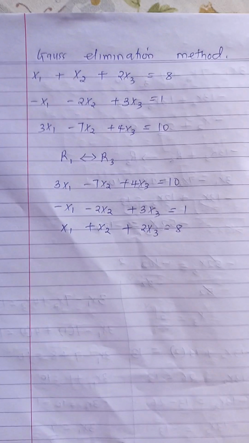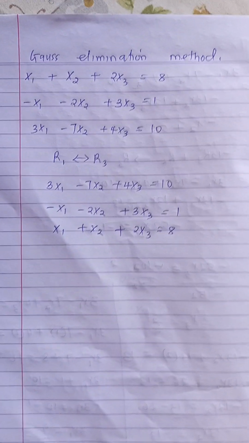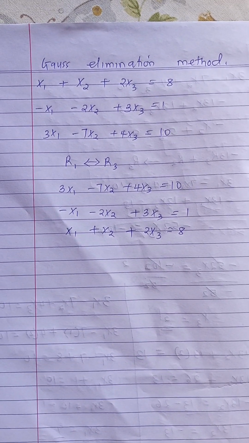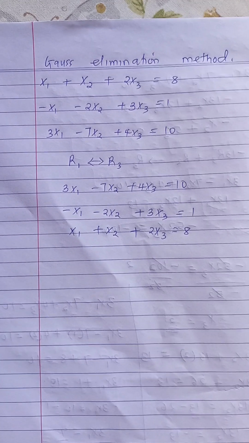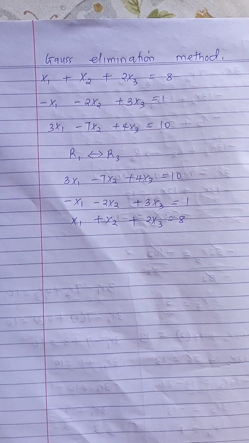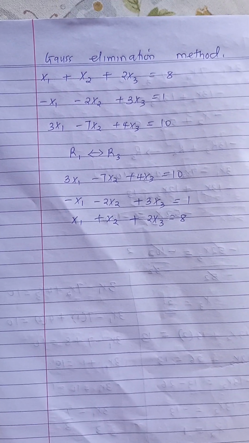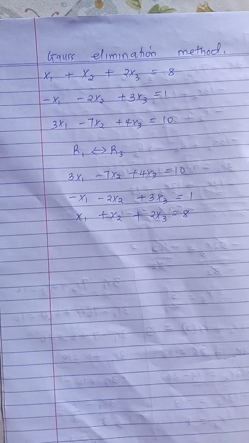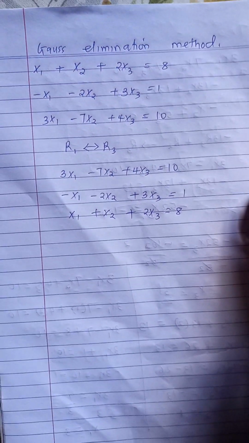And in this, we don't have the coefficient of x1, x2, or x3 as a fraction. Therefore, we skip rescaling and we proceed to the last step. That is, an equation is replaced by the sum of itself and a multiple of another. So this is how you will work out the third step.